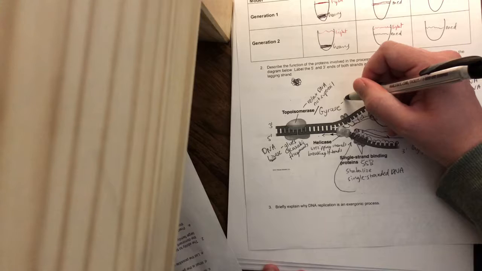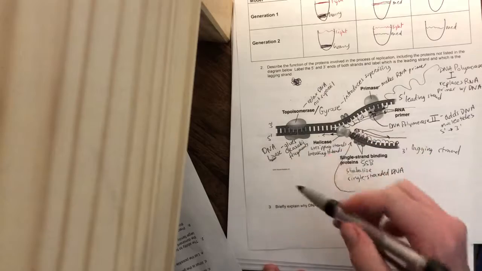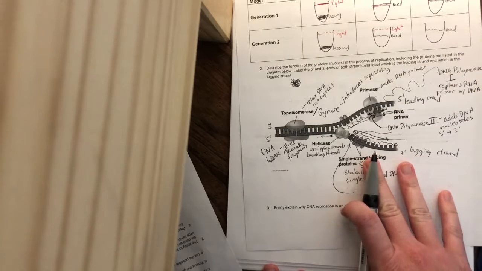And here's the definition. It introduces supercoiling again. So the topoisomerase uncoiled it into a straight line. The gyrase comes in, coils it back up. Okay, so that's the story. This looks crazy now, but that's the story.